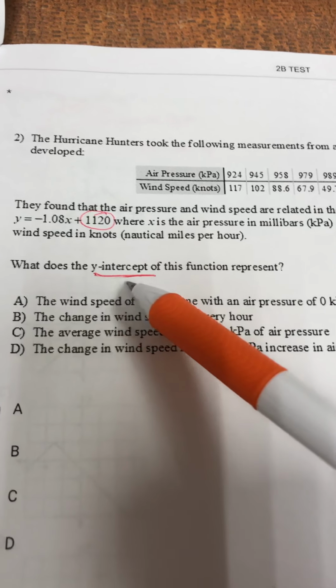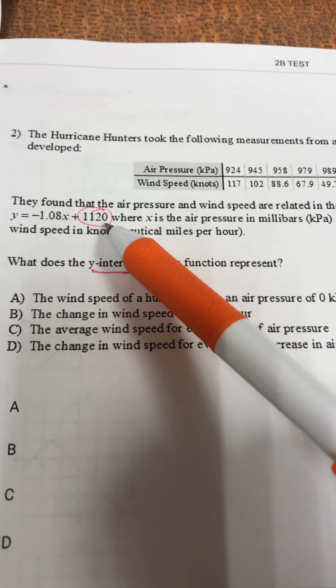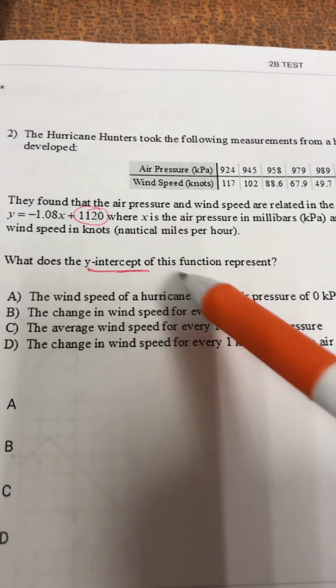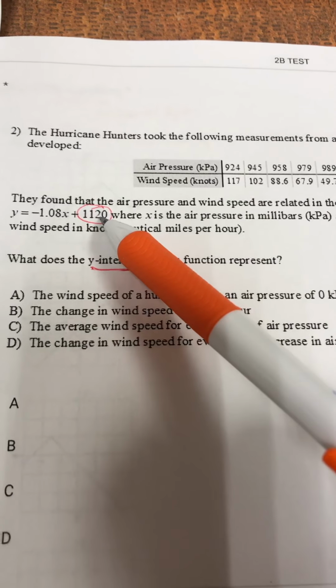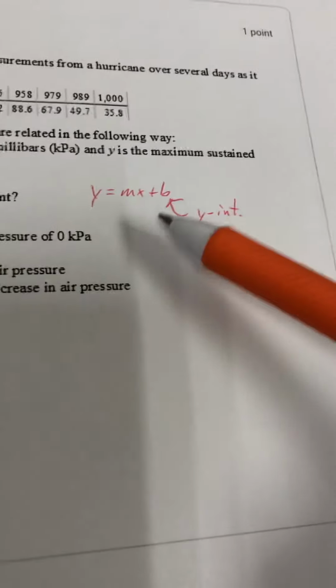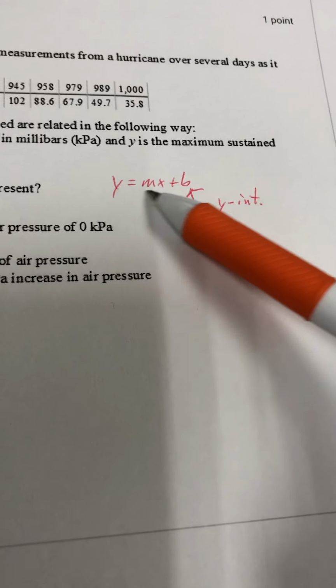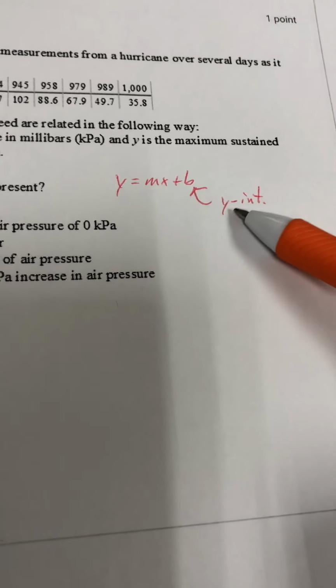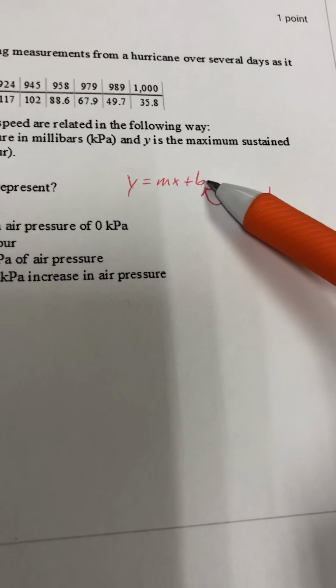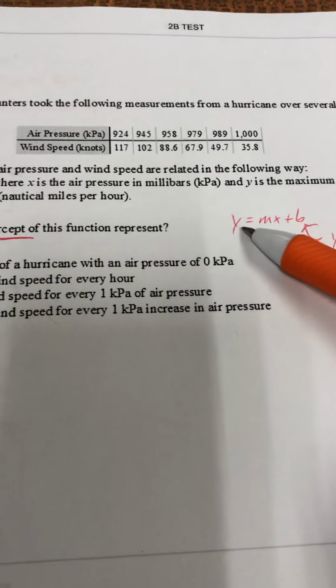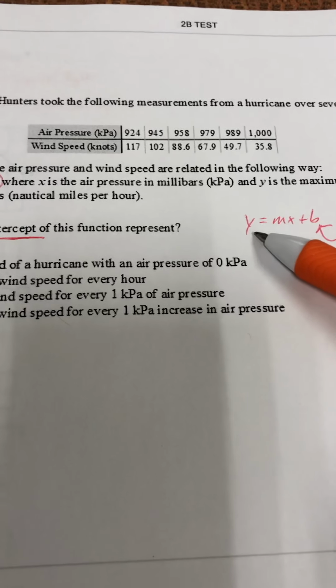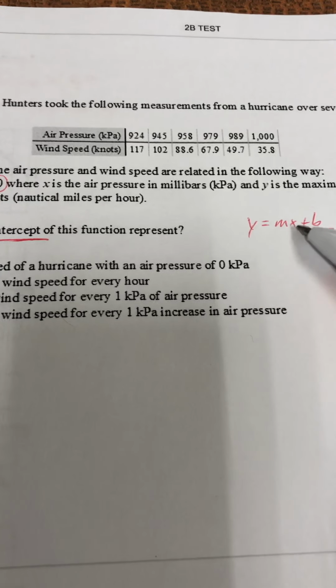So what does the y-intercept, and I circled the y-intercept, of this function represent? So remember the y-intercept, when we have y equals mx plus b, the b is the y-intercept. And the y-intercept is going to be where it crosses the y-axis if we were to graph this. So it's when x is 0.